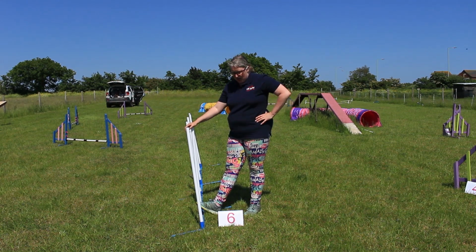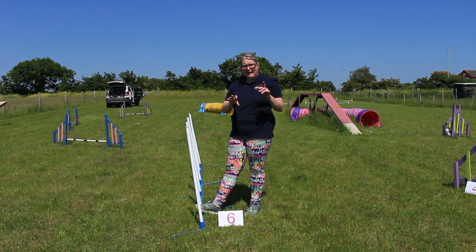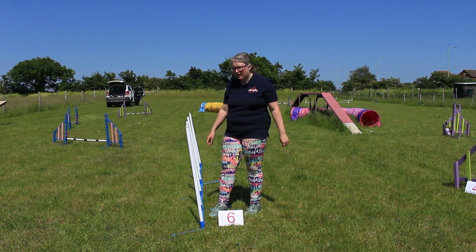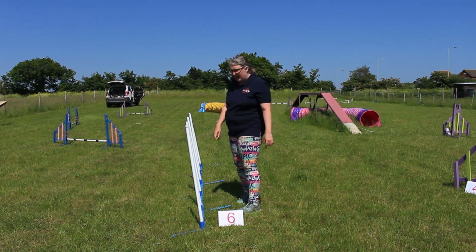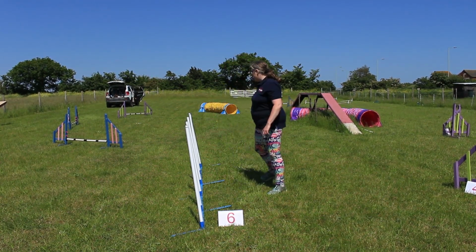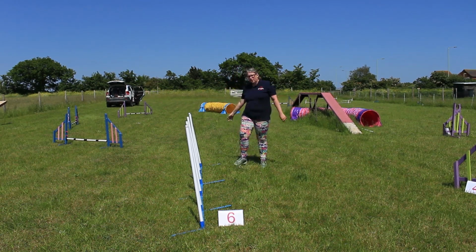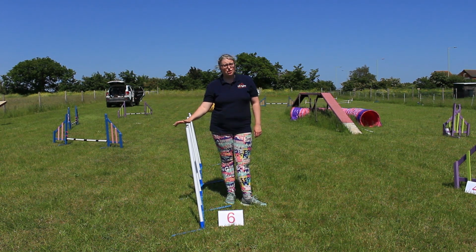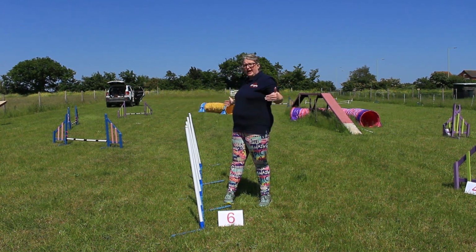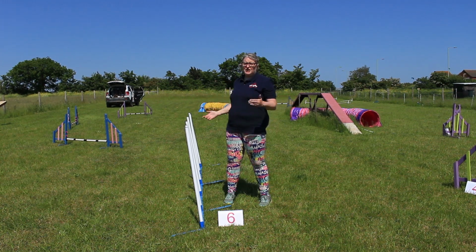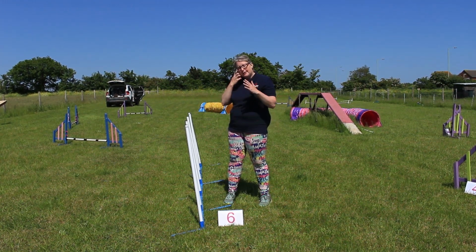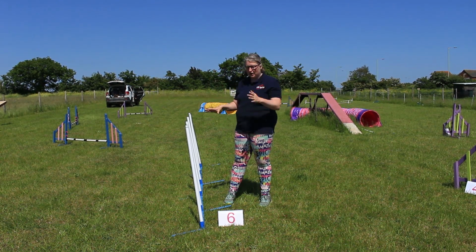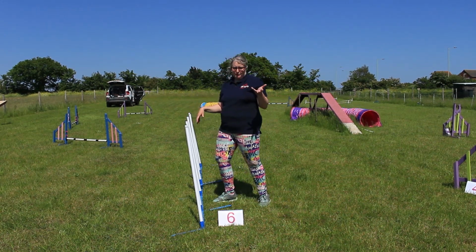Another thing to bear in mind with the weaves, you can only do a maximum of 12 weaves in a course. Here I have 6 weaves. That means I could do these weaves twice. So say I put another number up here, say I went up here, did that jump, I could come back and do these weaves again. But I could do them no more than that. Couldn't do them another set. And if they're a full set of 12, then I will only do them once in the course layout. There are some special classes and other organisations, but this is what we're going by, Kennel Club rules. And under Kennel Club rules, you can only do a maximum of 12 weave poles.